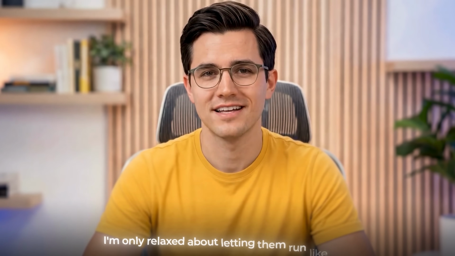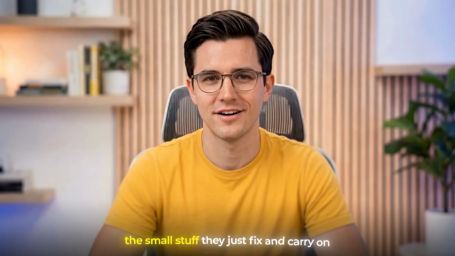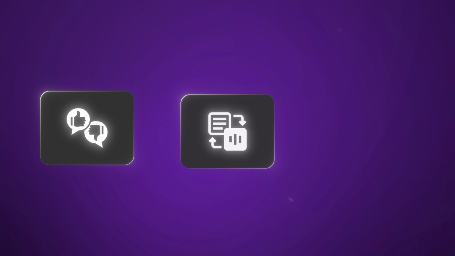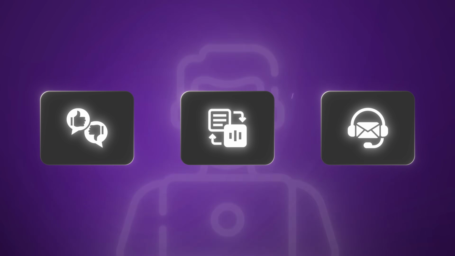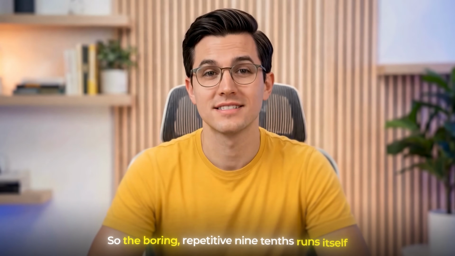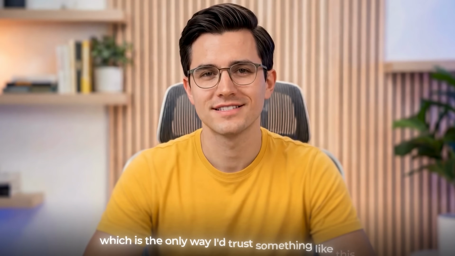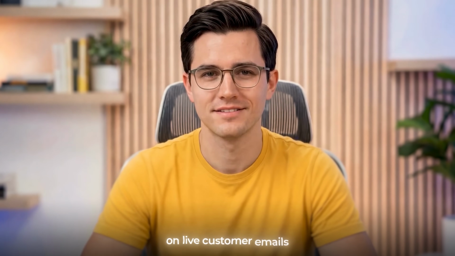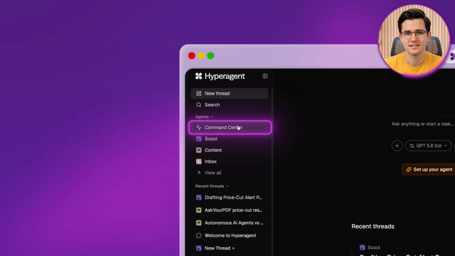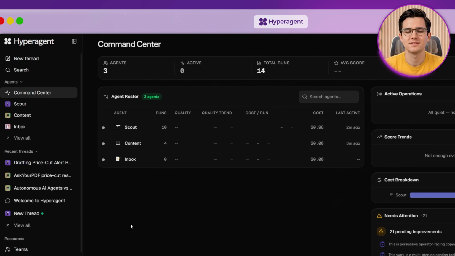I'm only relaxed about letting them run like that because I never hand over full control. The small stuff they just fix and carry on. But anything with judgment in it, a change in tone, a reply that could land wrong, gets posted to me first and waits for a yes. So the boring, repetitive 9/10 runs itself, and the 1/10 that needs a human still comes to me, which is the only way I'd trust something like this on live customer emails. You keep an eye on all of them from a command center, where you can see what each agent is doing and score its work against a rubric you write. So the whole lineup gets sharper over time instead of sloppier.